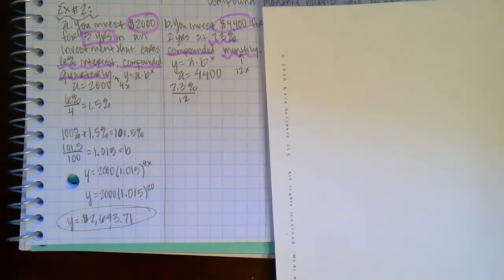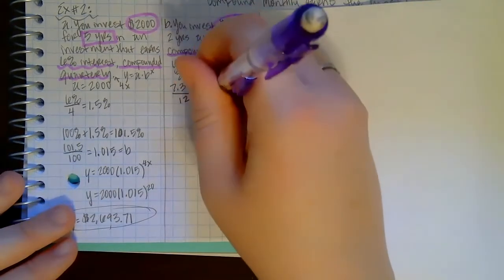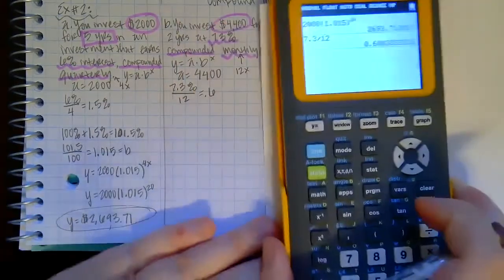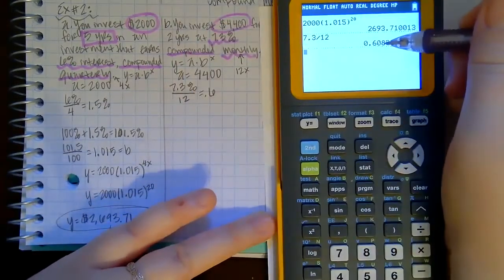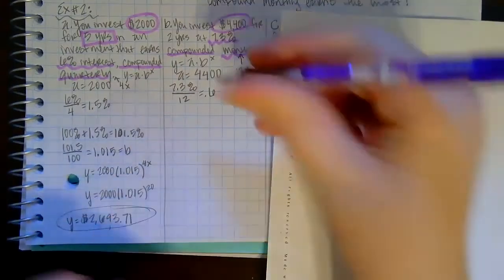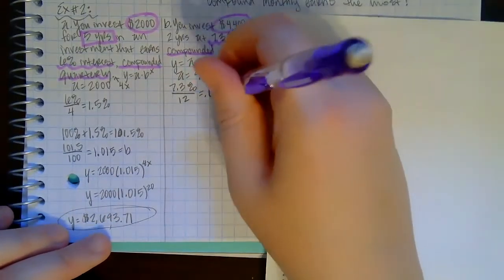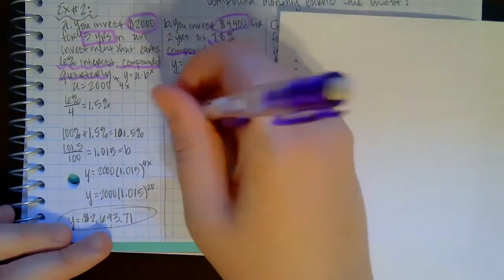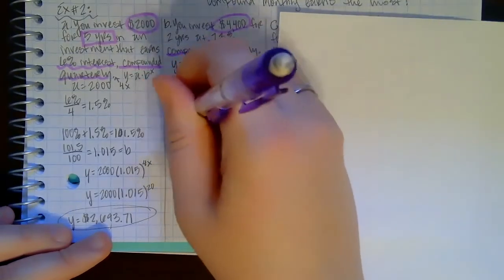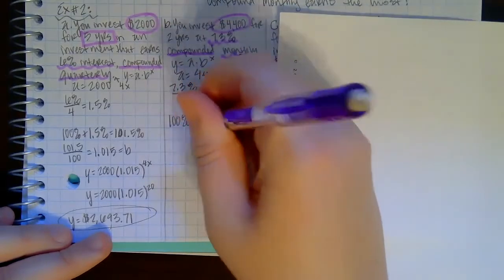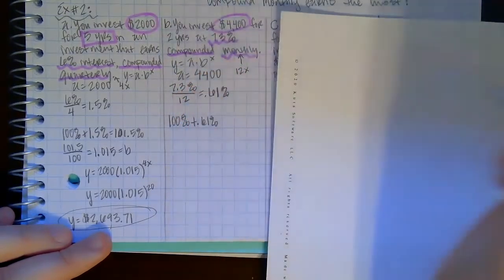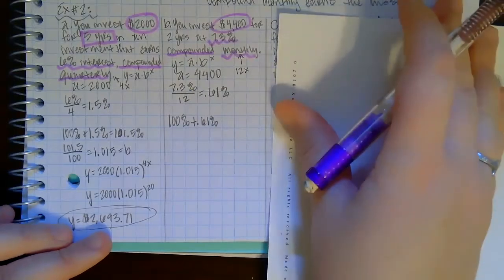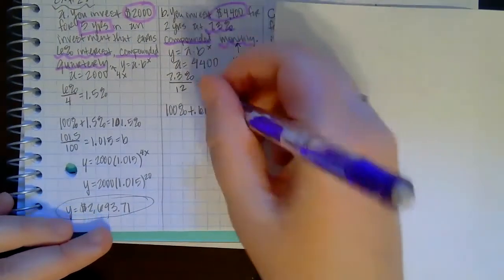So on my calculator, I'm going to go 7.3% divided by 12 gives me, it's not even, I'll just show you what I divided. The 8 will round the 0 up to a 1, so I'll use 0.61. Remember, this is still a percent. Usually when it's happening monthly, you're going to get really small numbers. That's okay. So I have the original 100%, and then I'm adding on 0.61%, which, as we talked about earlier, doesn't seem like a lot, but trust me, it makes a big difference.